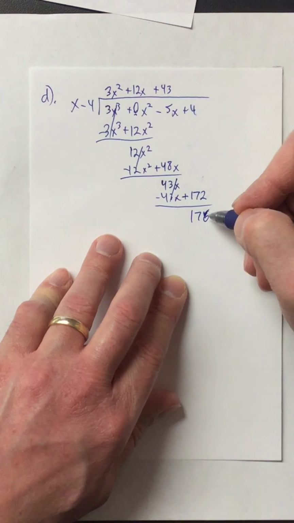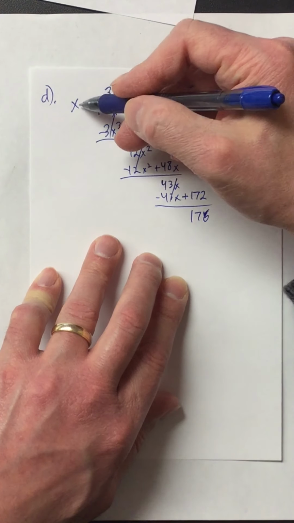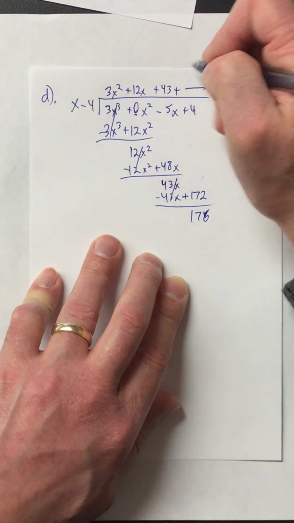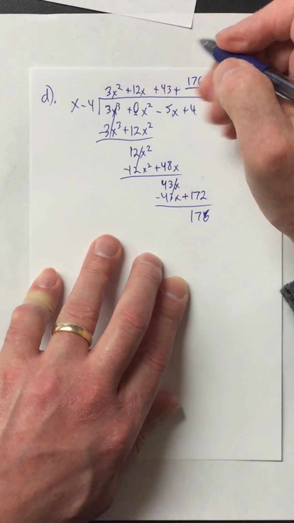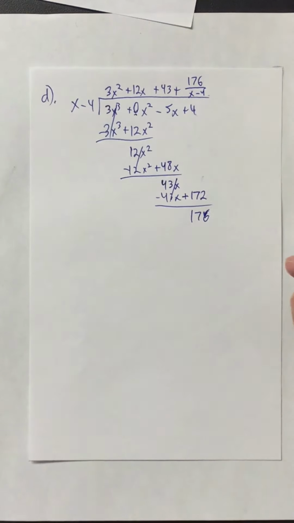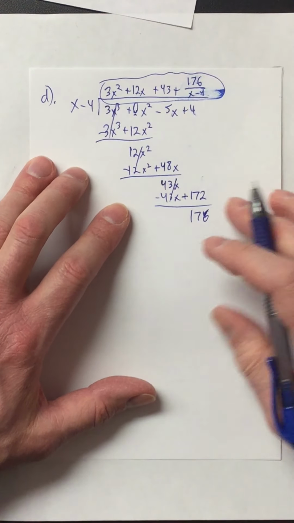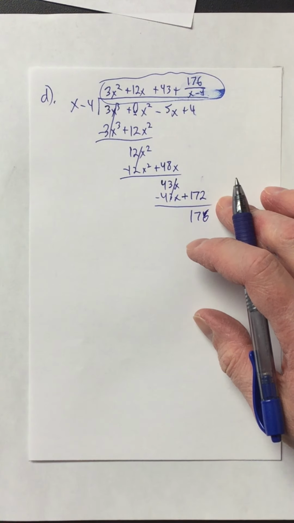And that's as far as I can go. I got no more x's, so it's positive, so I'm going to connect it with a positive. And then write my fraction with my 176 on top and my x minus 4 on the bottom as a fractional remainder there. And there is my answer for practice problem D.